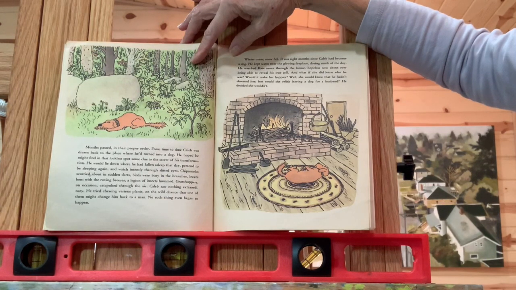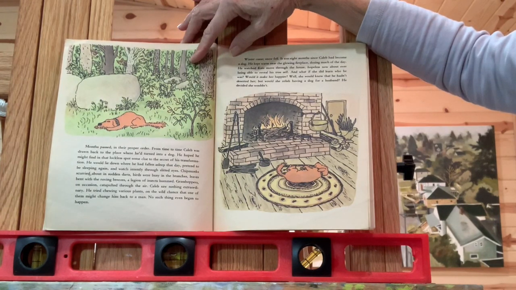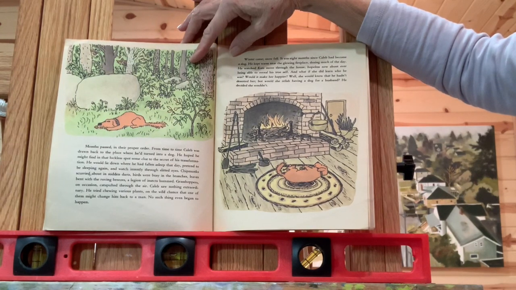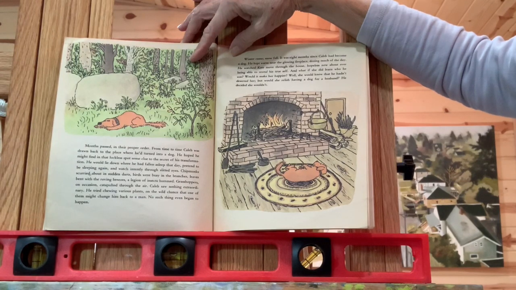Birds were busy in their branches. Leaves bent with the roving breezes. A legion of insects hummed. Grasshoppers, on occasion, catapulted through the air. Caleb saw nothing extraordinary. He tried chewing various plants on the wild chance that one of them might change him back to a man, but no such thing even began to happen.